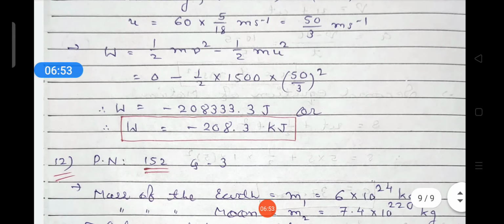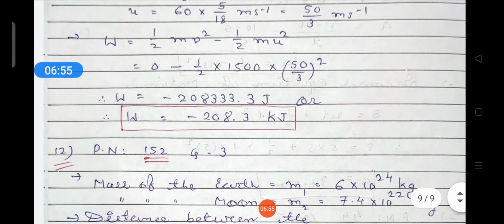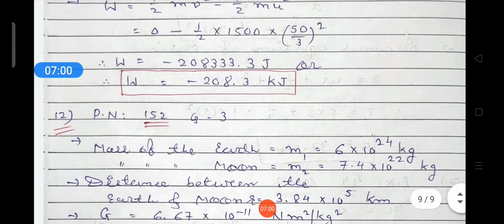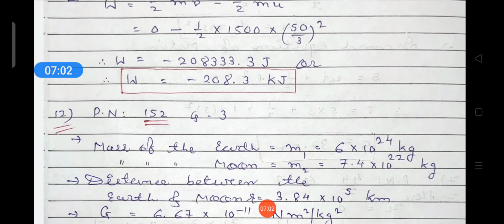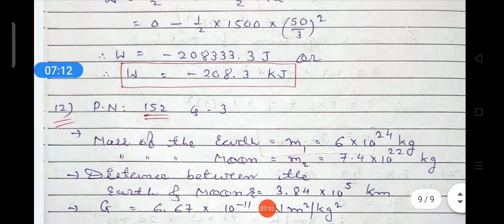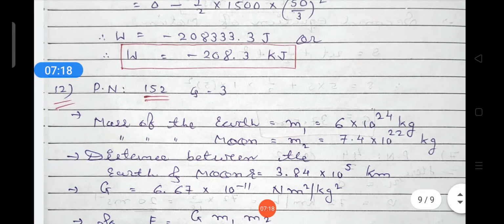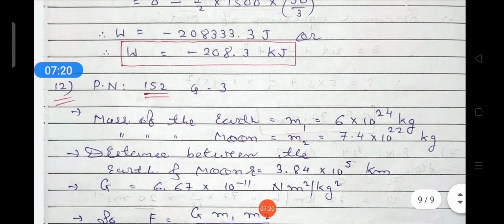So W is equal to 1 by 2 mv square minus 1 by 2 mu square. By keeping the values, you will get W equal to minus 2,08,333.3 joule. If you want to convert into kilojoule, it is minus 208.3 kilojoule. That is your answer. Both answers are acceptable, so don't worry at all.